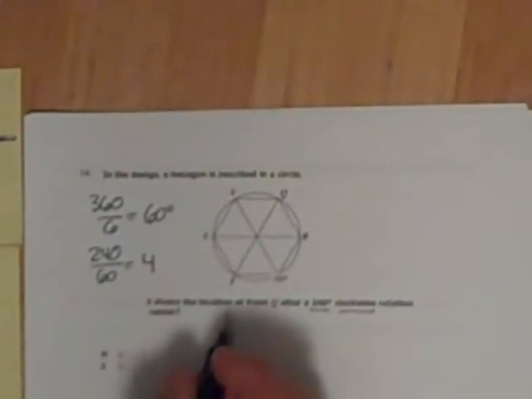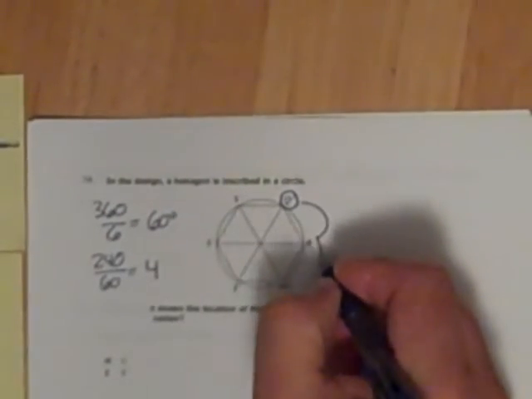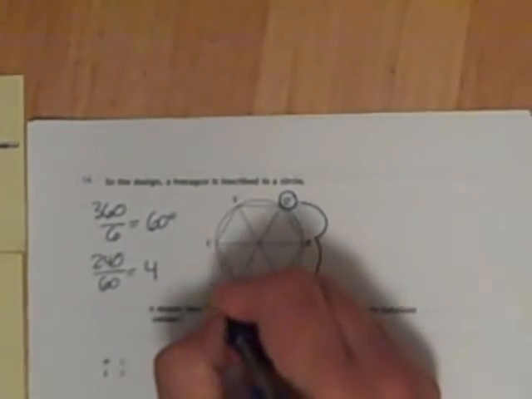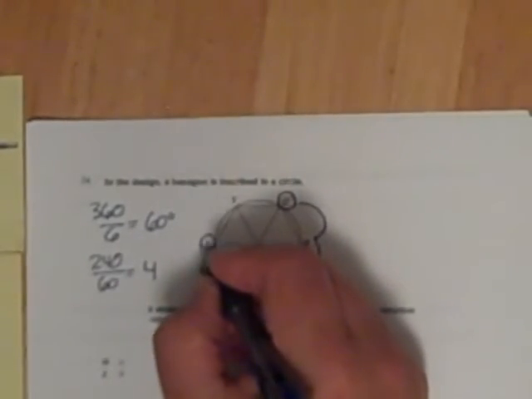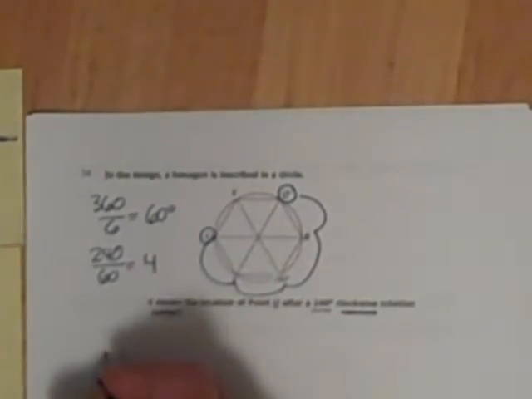We want to go 240 degrees in a clockwise direction. So 240 divided by 60 tells us that we have to rotate it 4 times. We're starting at point Q, and we're going to rotate it clockwise 4 times. So we're going 1, 2, 3, 4. So our answer is H.